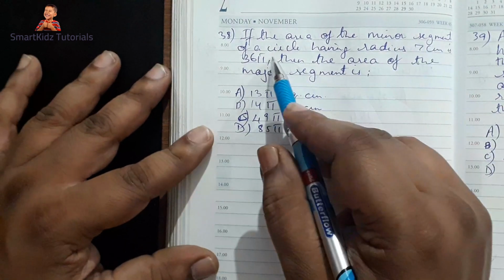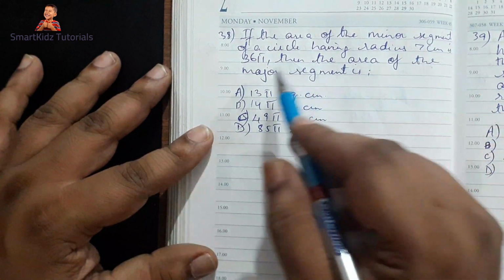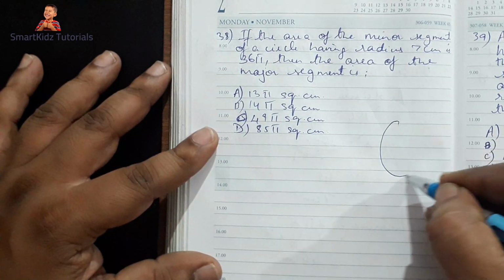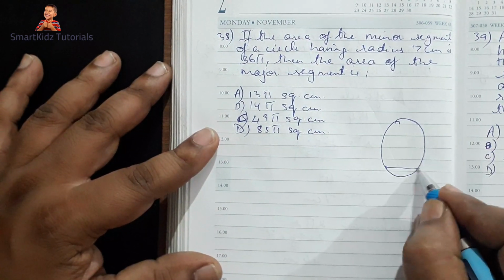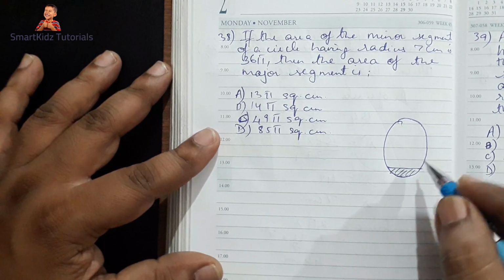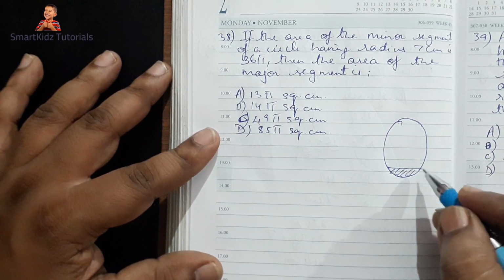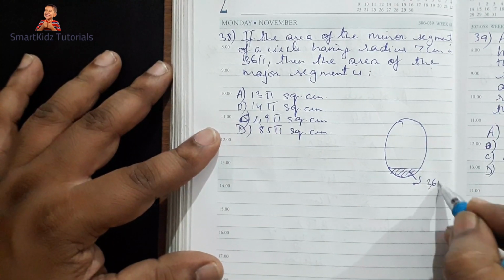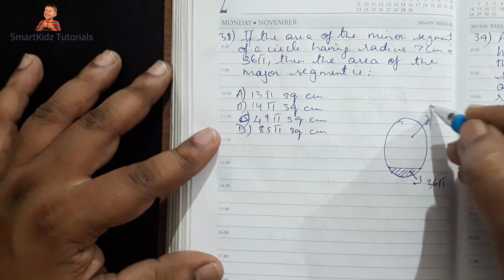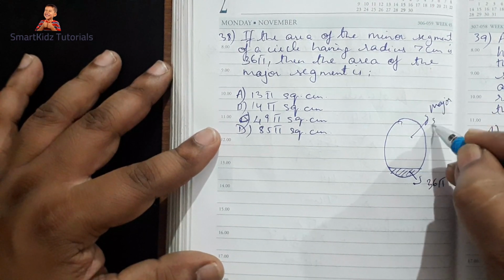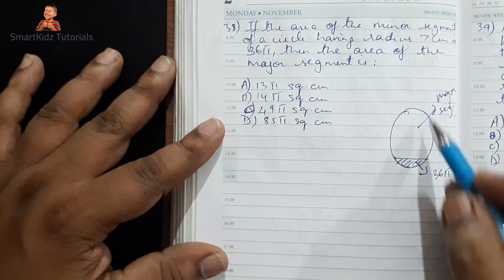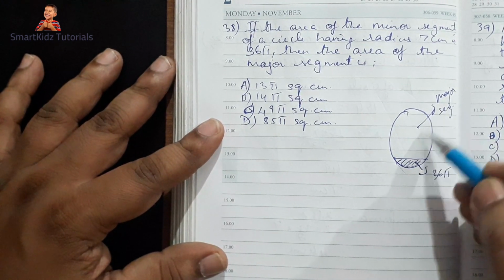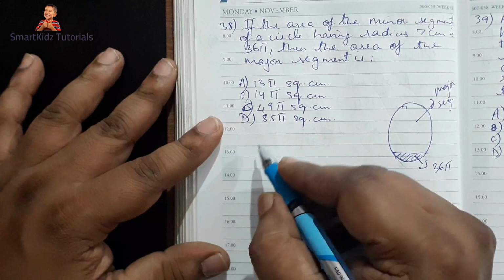Next question. If the area of the minor segment of a circle having a radius 7 cm is 36 pi, then the area of the major segment is what? So we have a circle over here and we have our minor segment. This is minor segment, and minor segment is what we are given as 36 pi. This is the major segment. So major segment is what we need to find out. So if you find the area of the whole circle minus the area of this minor segment, we should get the area of the major segment.